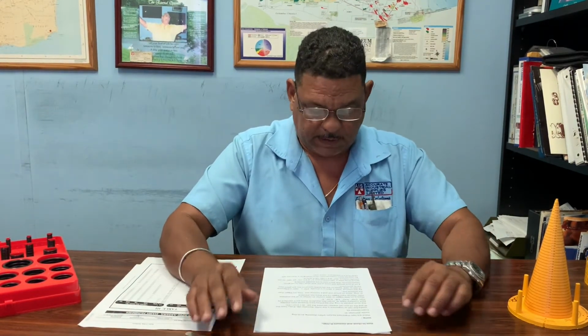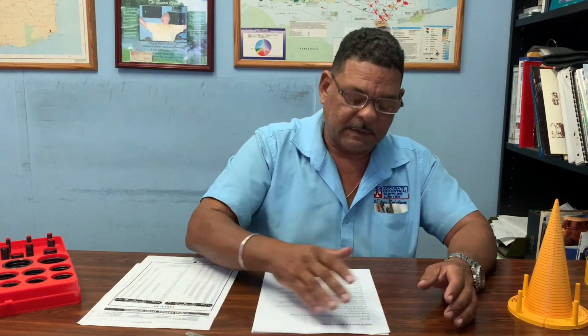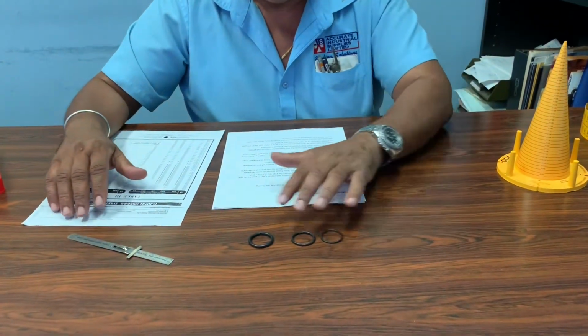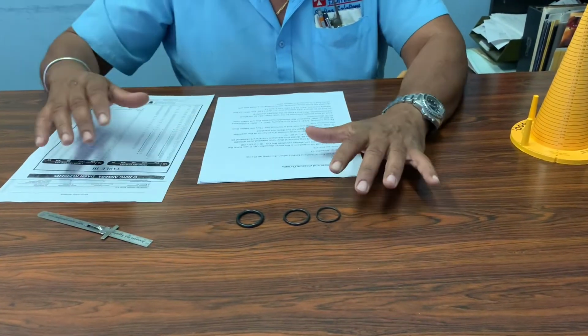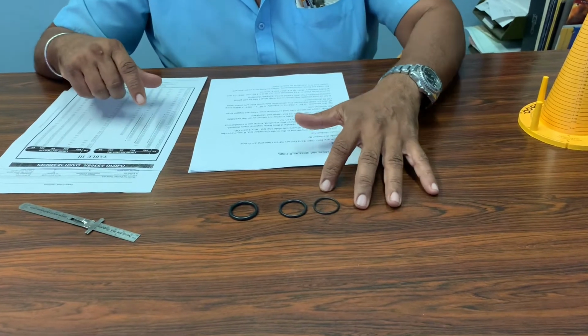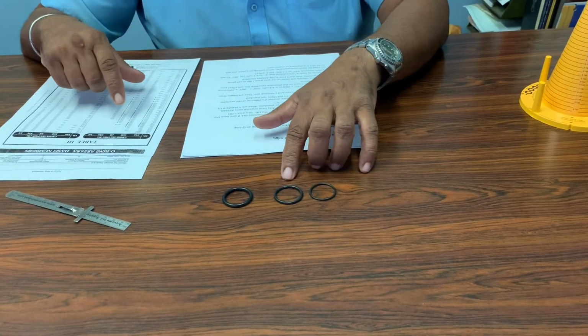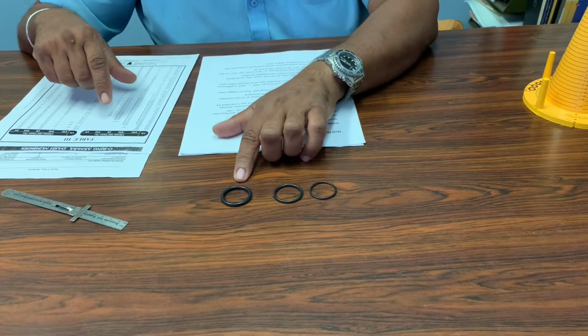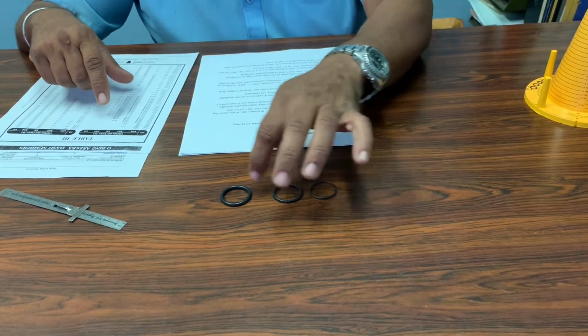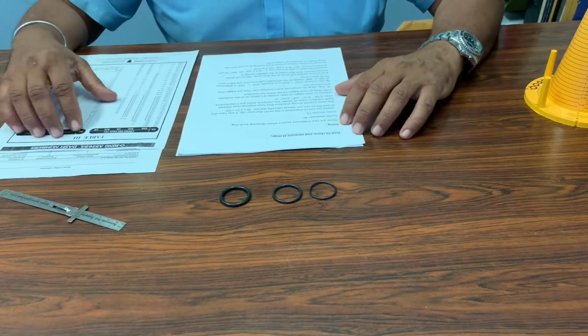All right, so let me give you an example of how O-rings are very different in cross-section, and they're just not a little bit bigger or a little bit smaller. What I have in front of me here are three 1-inch ID O-rings, and they all have different cross-sections. This one is a 1/16 cross-section, this is a 3/32 cross-section, and this is a 1/8 cross-section. They all have 1-inch IDs on them.